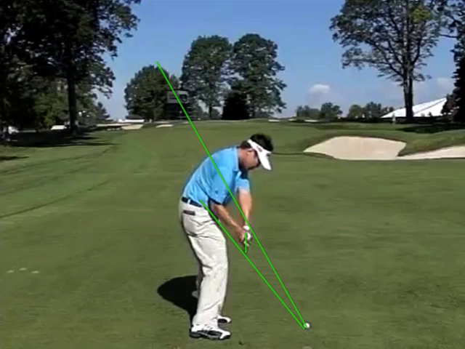So that's a quick demonstration on plane lines and where being on plane in a one plane swing is.